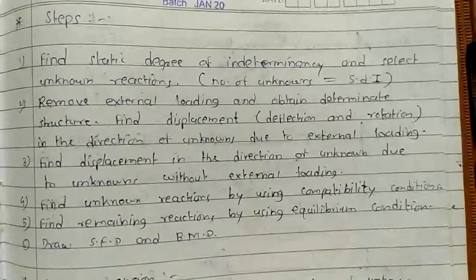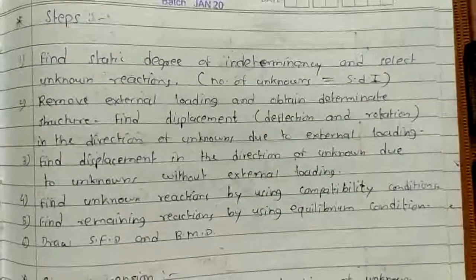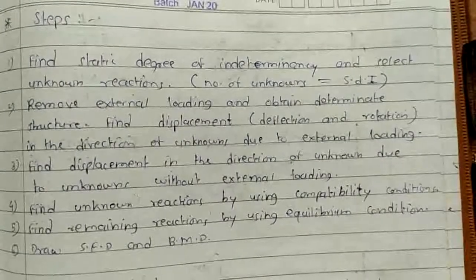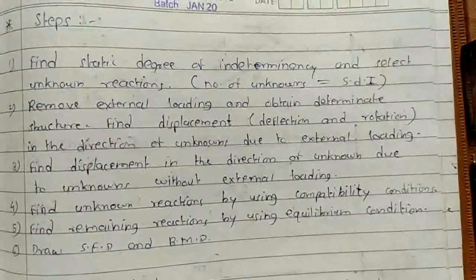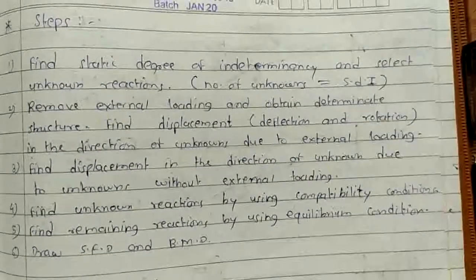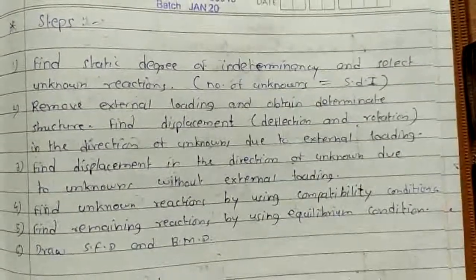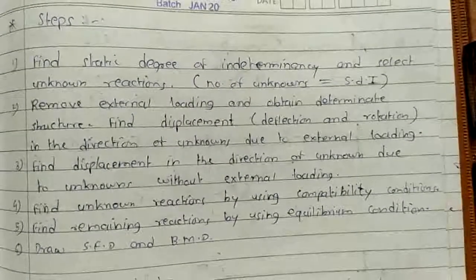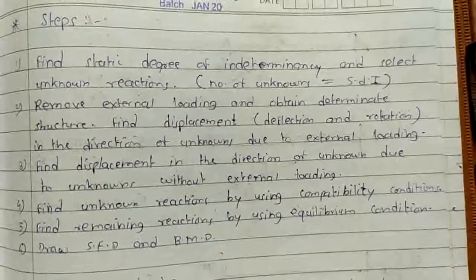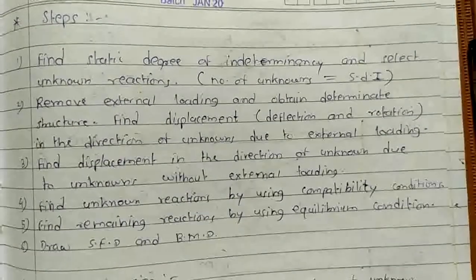These are the steps which we are required to follow to solve an example by using the consistent deformation method. The first step is to find the degree of indeterminacy (DI) of the structure. As we are finding the DI of the structure, it is called a type of force method. Next, define the unknown and remove that unknown.